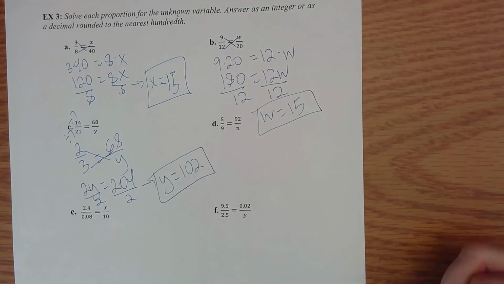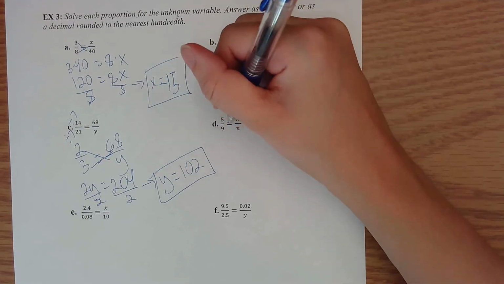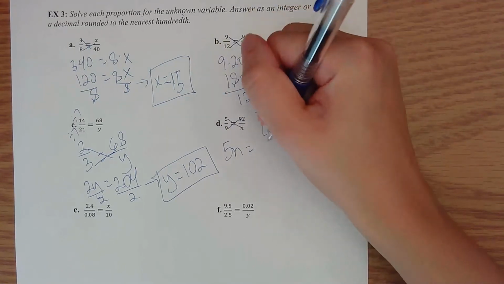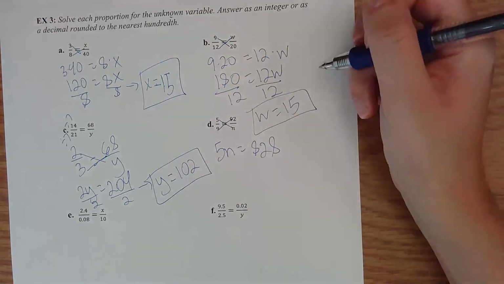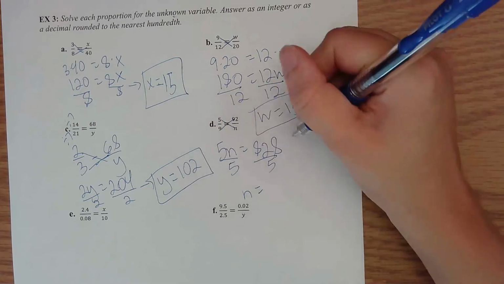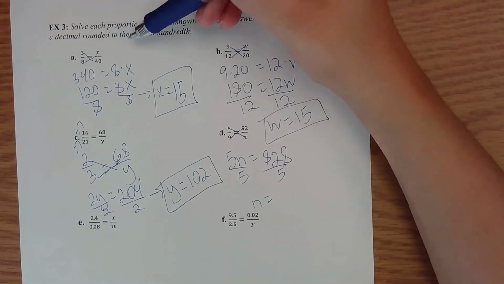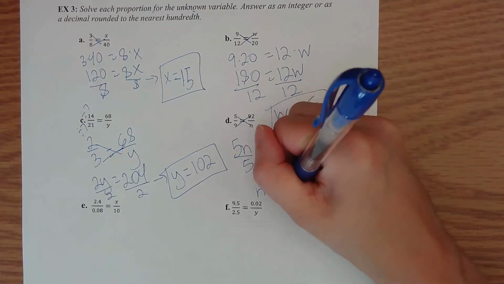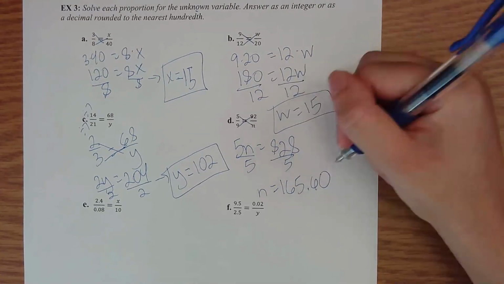Let's see, next one, we have 5 over 9 equals 92 over n. I'll cross multiply, so I'll do 5 times n equals 9 times 92. 9 times 92 is 828. To solve for n, I'll divide both sides by 5. And that's not going to divide perfectly, you'll get a decimal. So we're doing a decimal rounded to the nearest hundredth place, so 2 decimal places. So I get 165.6, or if you want to round it to the nearest hundredth, that would be 165.60.